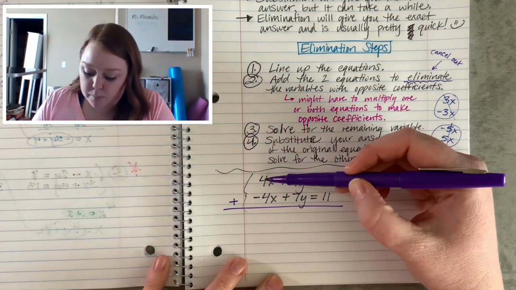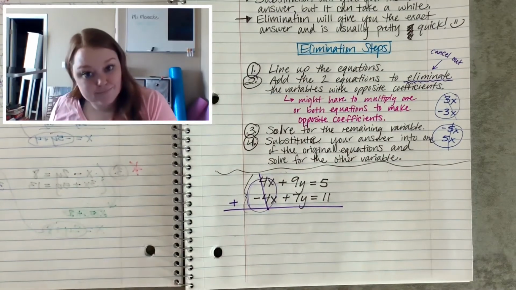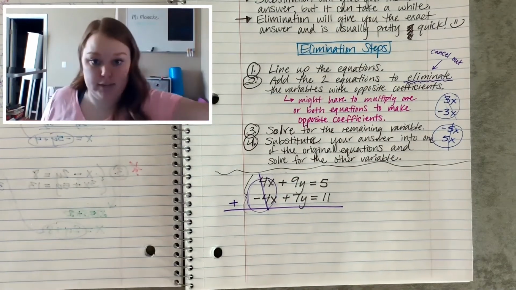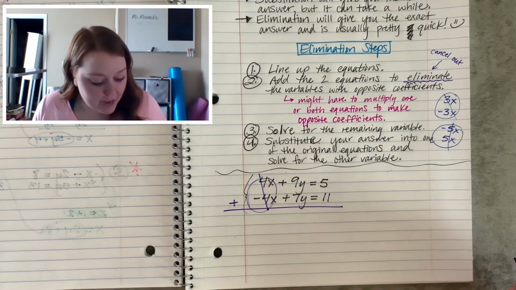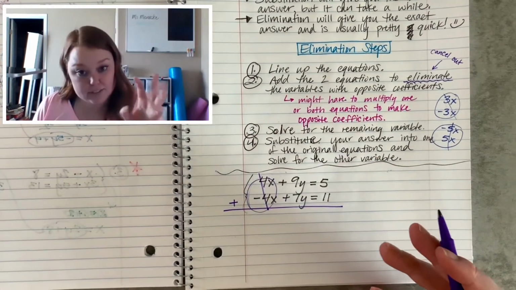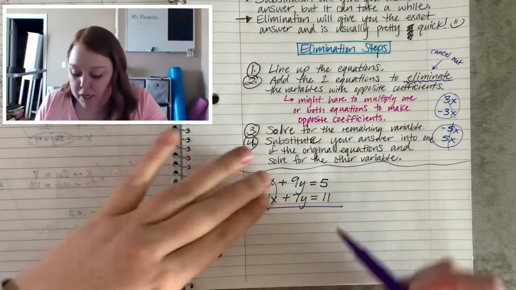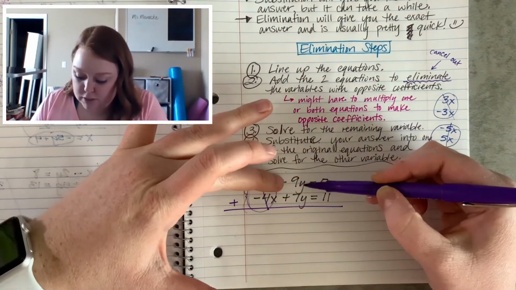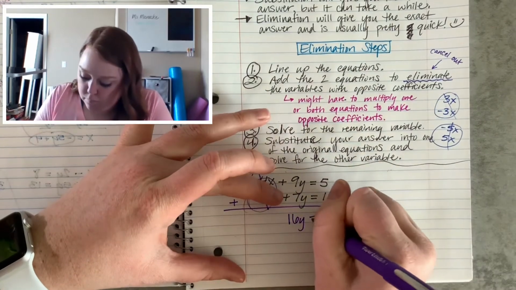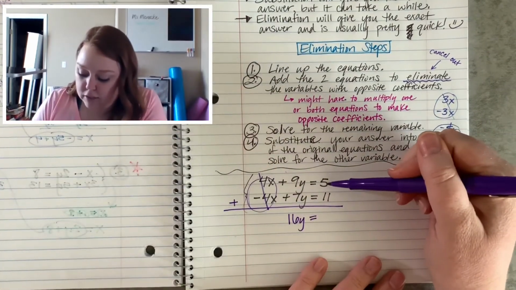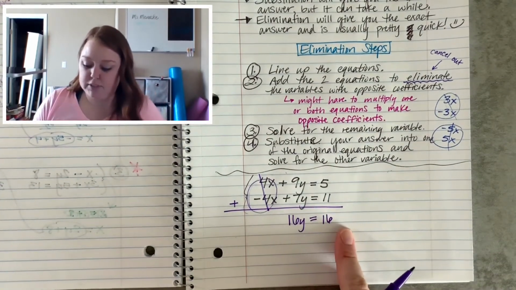So when we add up a 4 with a negative 4, they cancel. They eliminate, which is why this is called elimination. So your x's immediately eliminate, they disappear. And what that does is it lets us focus just on solving for y. So we're still going to add this up. Positive 9 plus positive 7 is positive 16y. Drop down my equal sign. I'm still adding. 5 plus 11, 16. I have 16y equals 16.